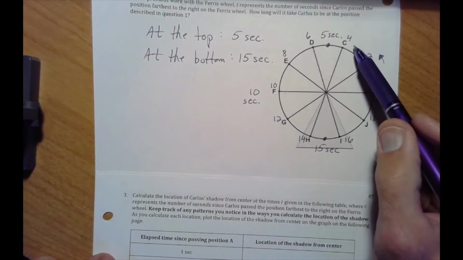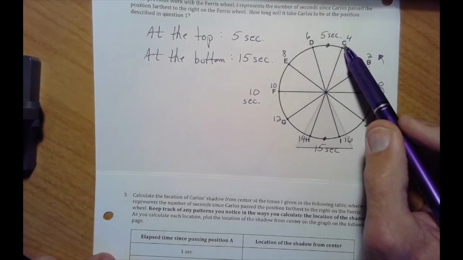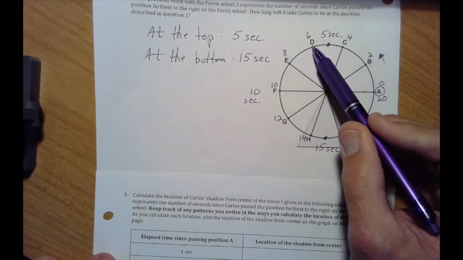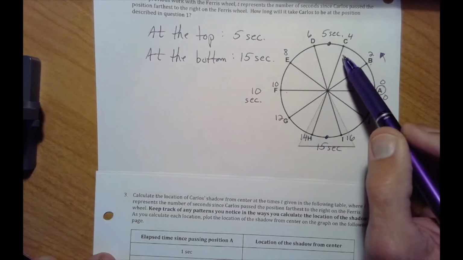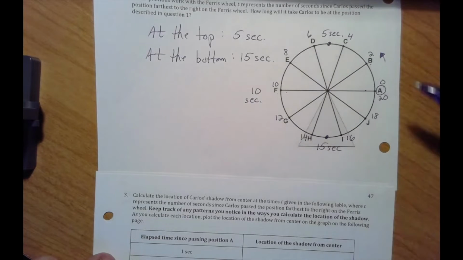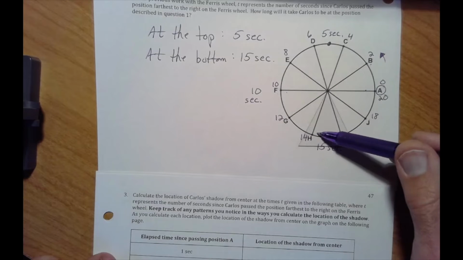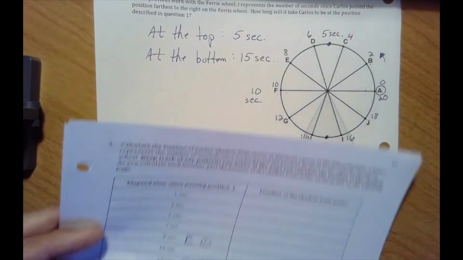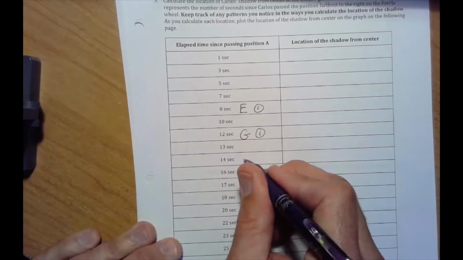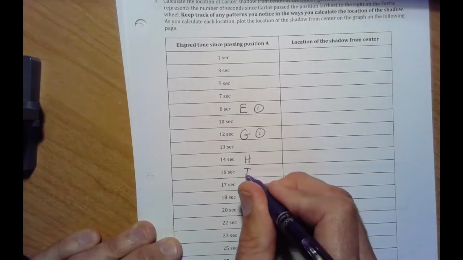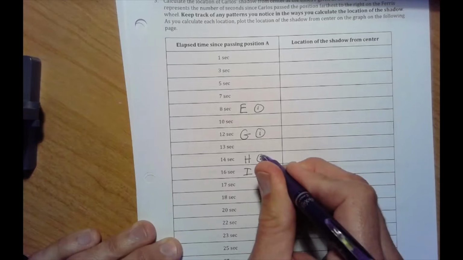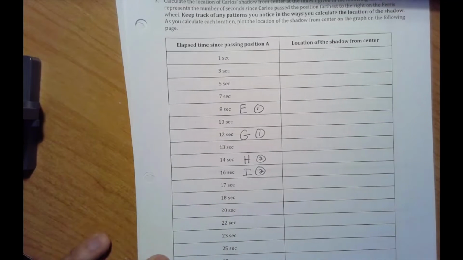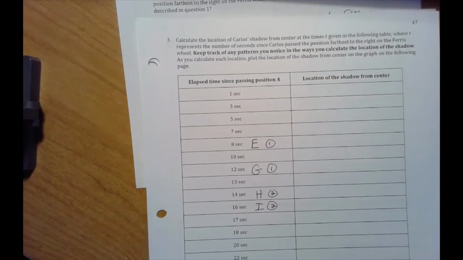So I can do the same for C and D. C and D are going to be opposite values, but they're both the same distance from 0. That's at 4 and 6 seconds. We also have 14 and 16 seconds, so that's H and I. So this is H and this is I. These are going to be the same, but one's going to be negative. So just trying to think about it, there are ways to fill out this table and try to be using some of that symmetry for this problem.